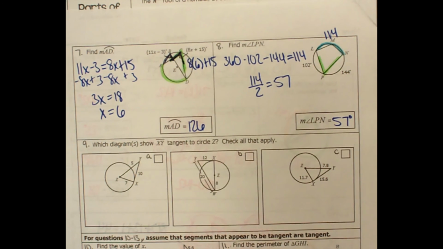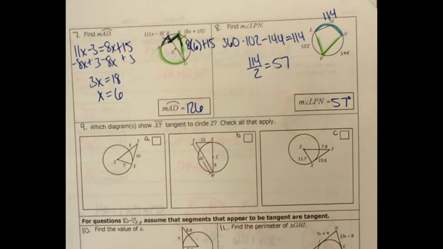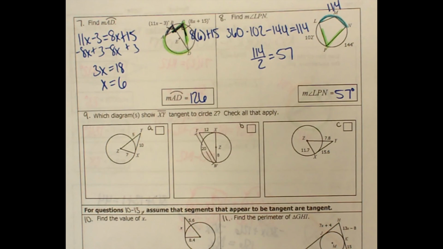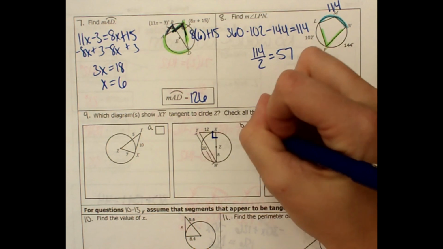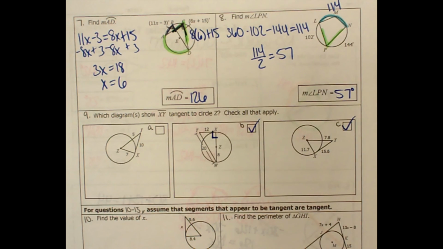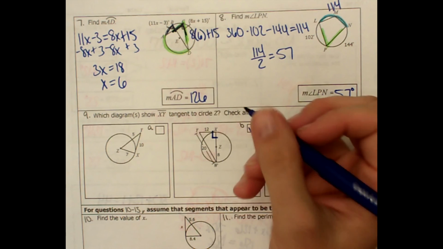Number 9 asks you which ones are tangent. If they're tangent, that means they make a right angle, which means they make a right triangle. So I'm going to let you in on a hint. It's B and C. I'll show you how on letter B.